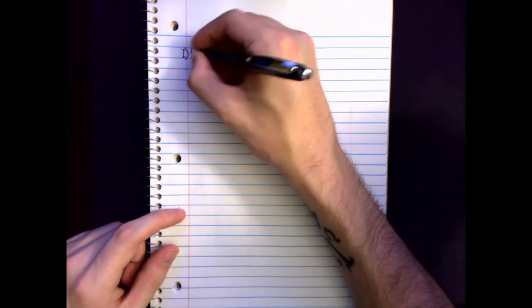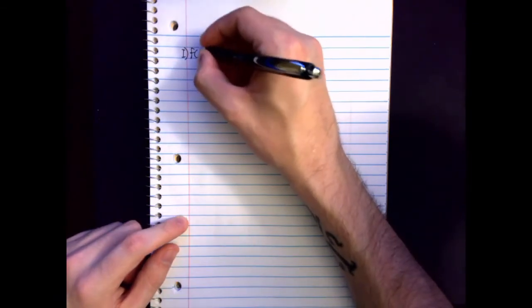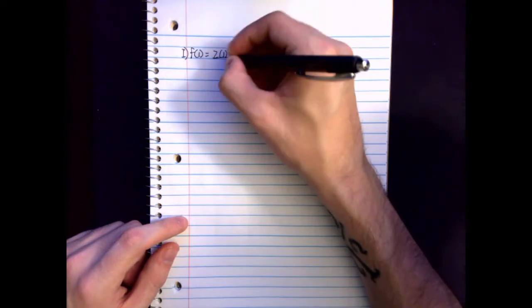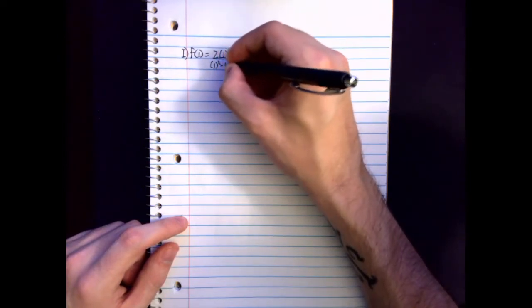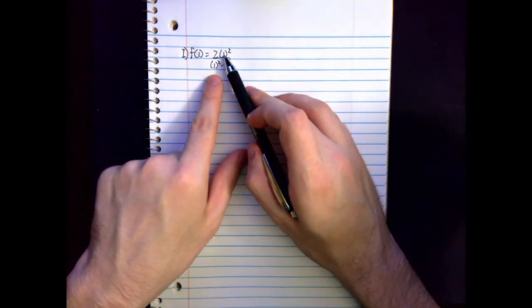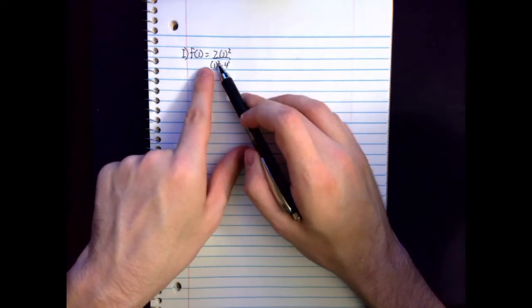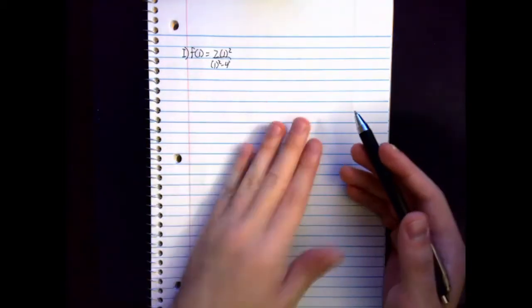And maybe let's go ahead and just get a few more values. F of 1. So this was 2 times 1 squared over 1 squared minus 4. And then notice that I actually have an even function. All my powers of x are even. So the function is going to be symmetric about the y axis.